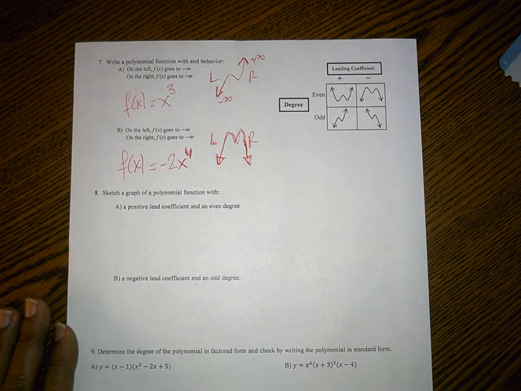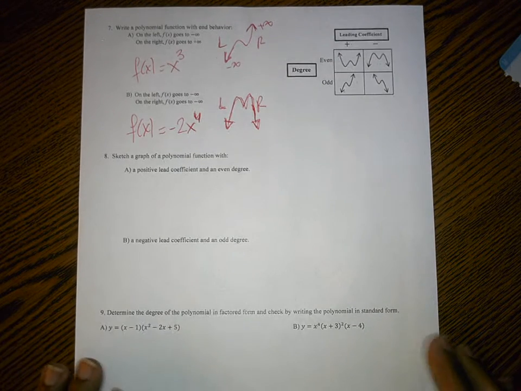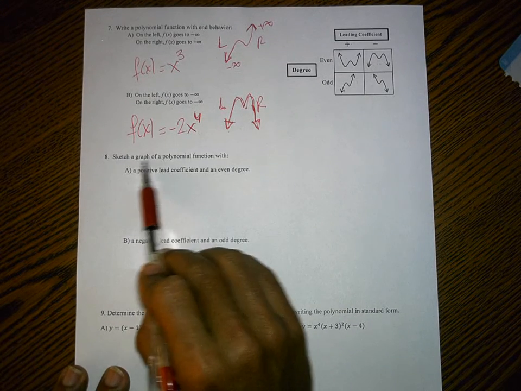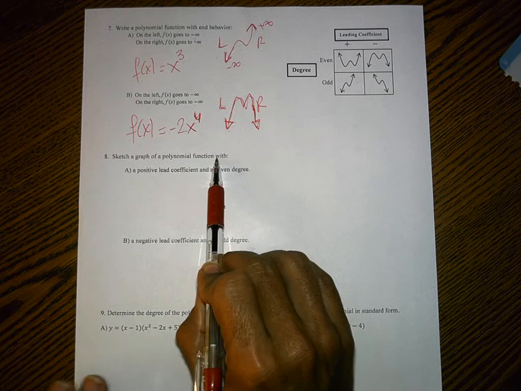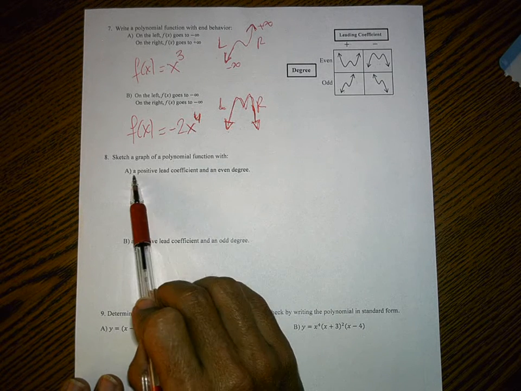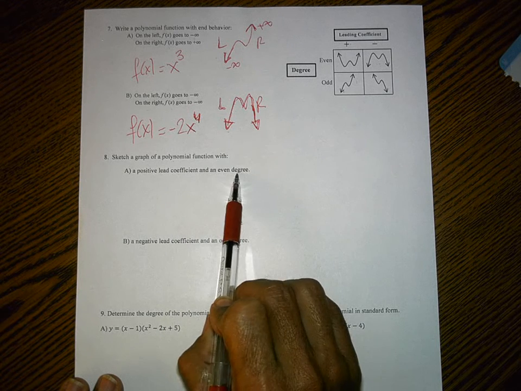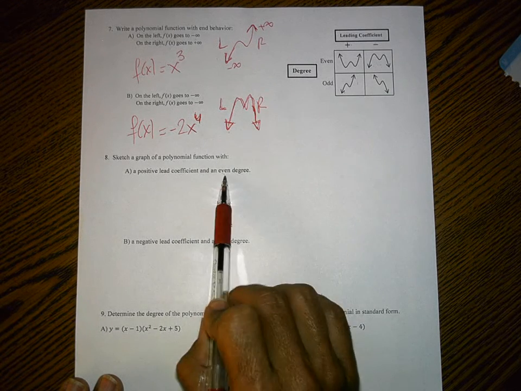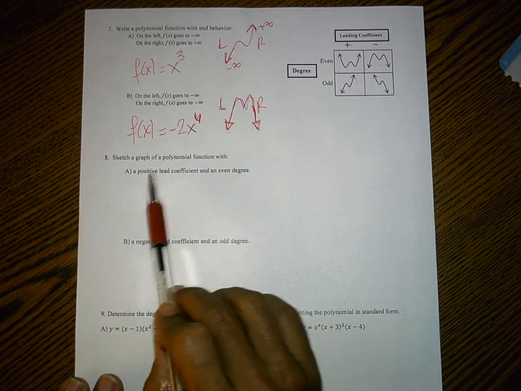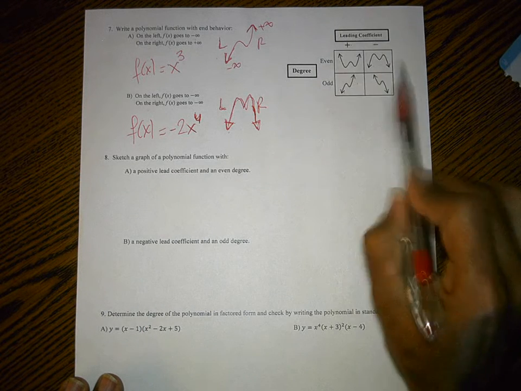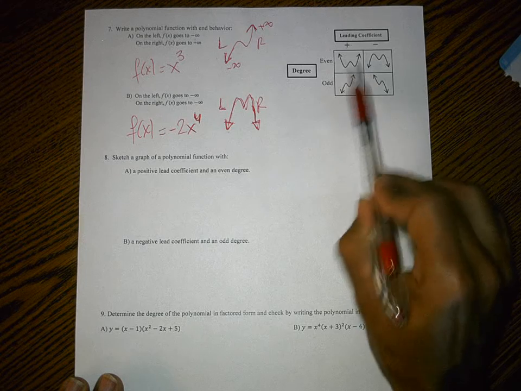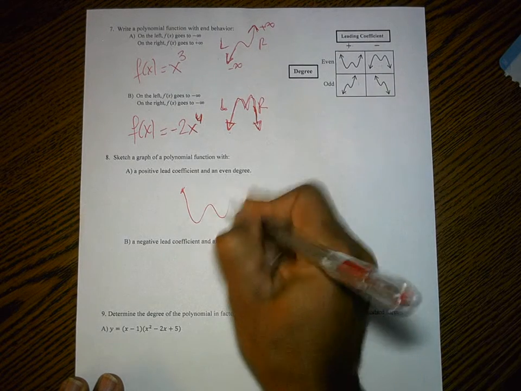Okay? All right, so now let's practice some more. Sketch a graph of a polynomial function with the following requirements. It has a positive leading coefficient and an even degree. So positive and even is asking me to sketch it. A positive even. Well, look at it over here. Positive and even, I'm going to sketch this drawing right there. All right?